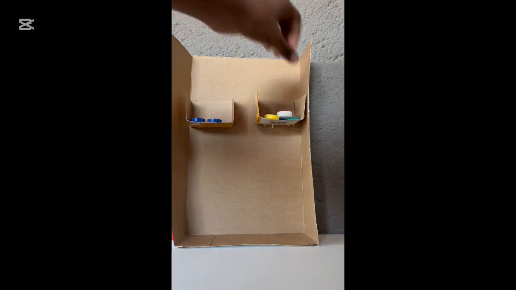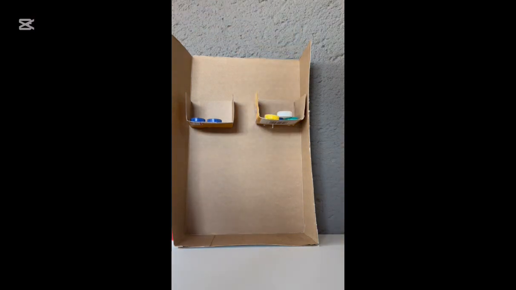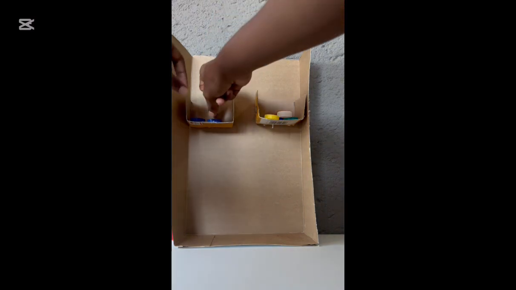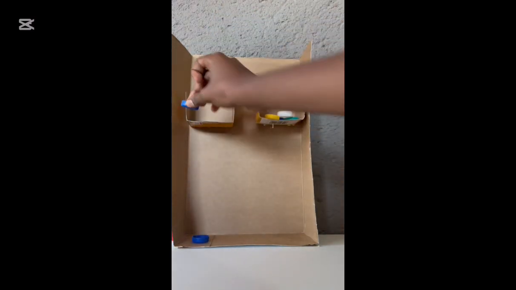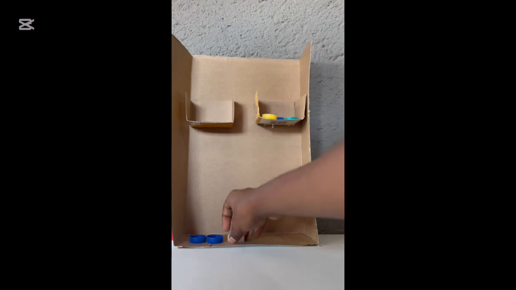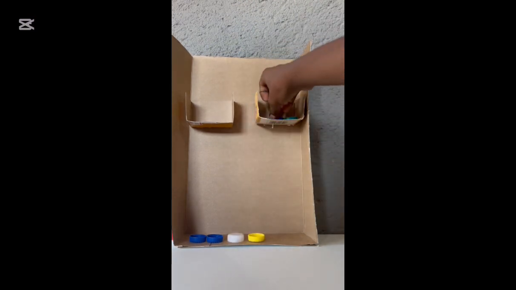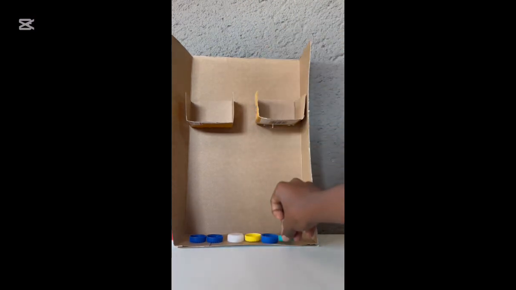So since we said addition is combining 2 numbers, we are going to combine the left and the right. So we are going to say 1, 2, 3, 4, 5, 6. So Masilo now has 6 apples, meaning that we combined the left and the right, making 6 apples.